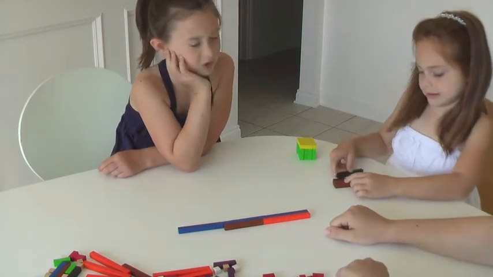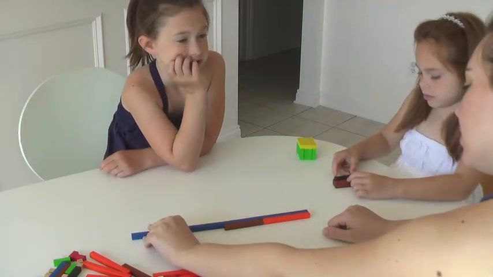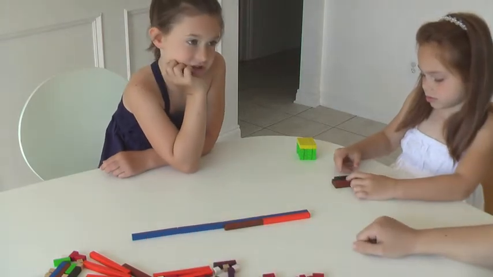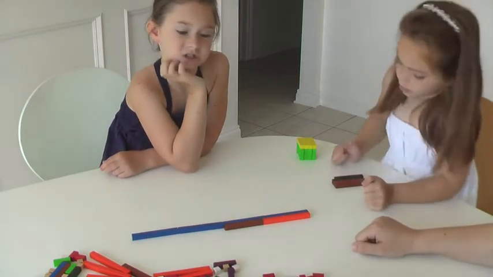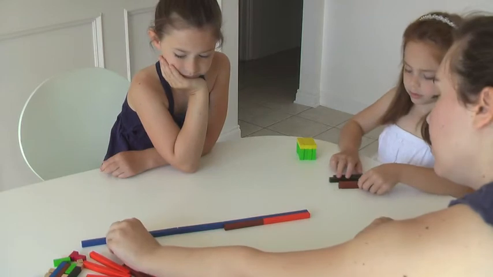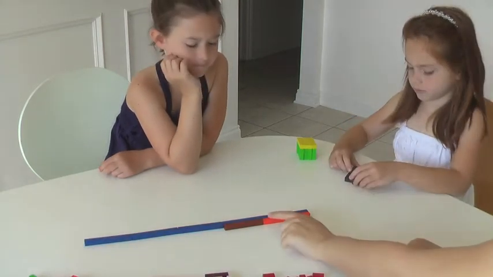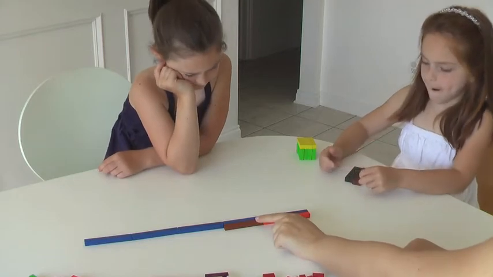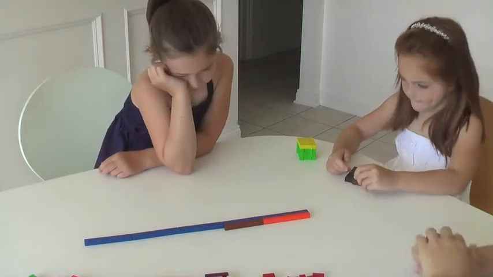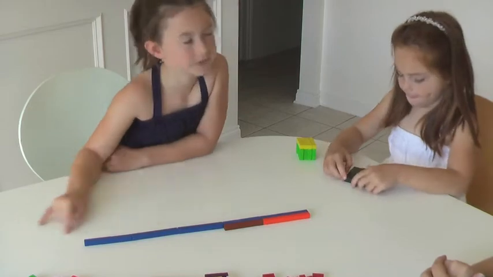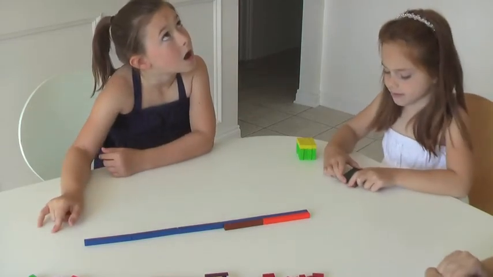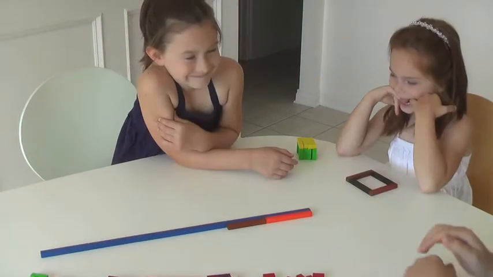How about 18 is half of, what did you say, Zil? 36. Half of 36. 18 is 2/5 of, so Haven, look here, 18. Do you see how it's 2/5 of something? What's it 2/5 of? 45.